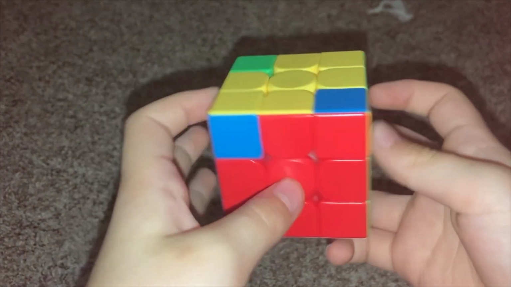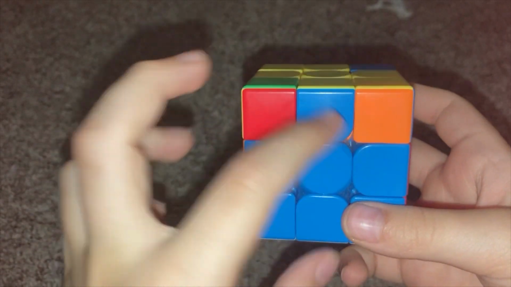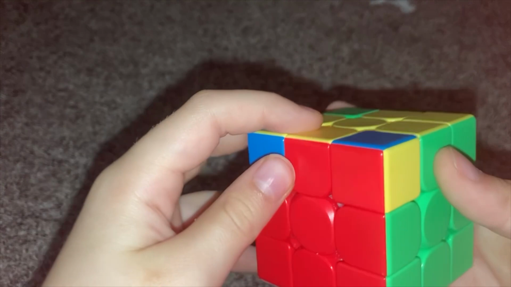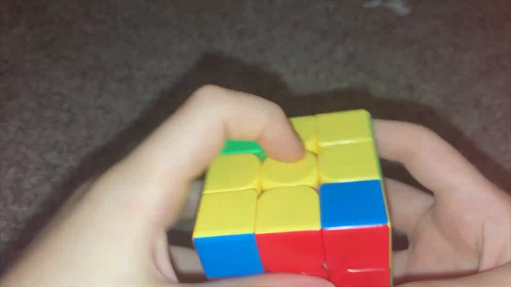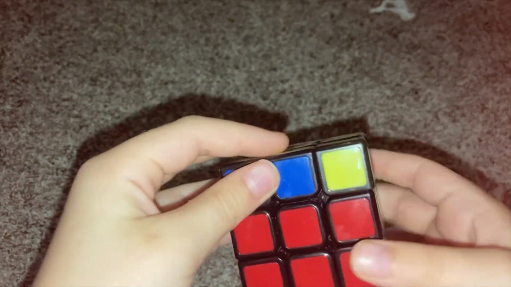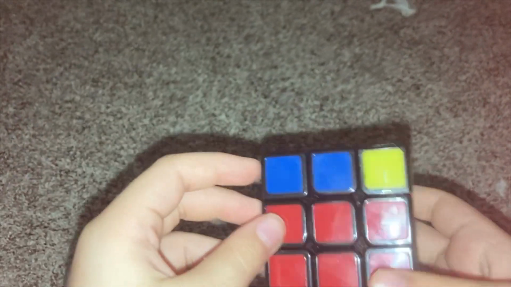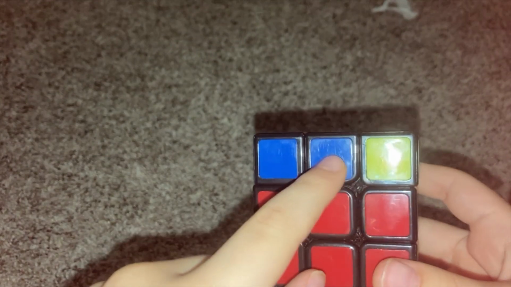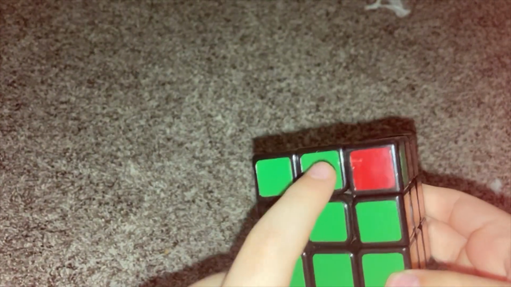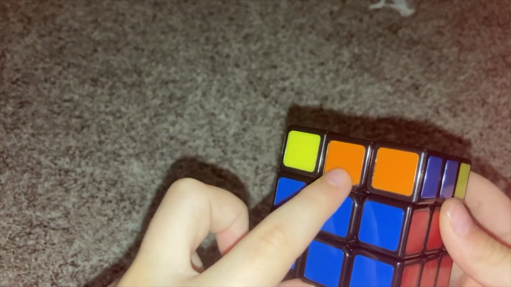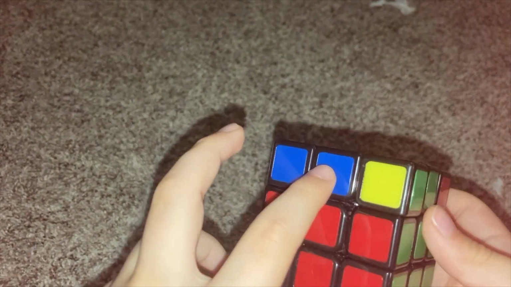Alright, next step is solving the top edges. So we have our cross, but you see this is what we want on all the sides. But you see, this blue doesn't match with the red center. So we want green to go with green, orange to go with orange, blue to go with blue, and red to go with red.